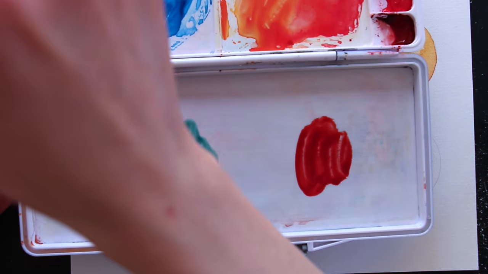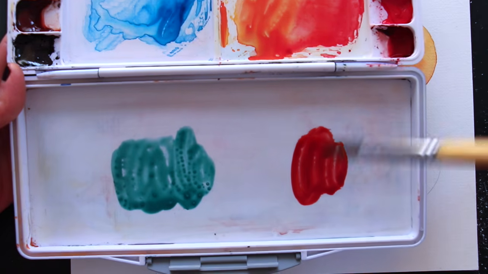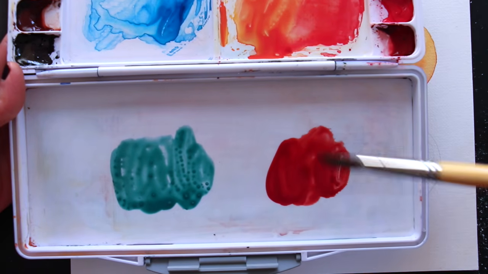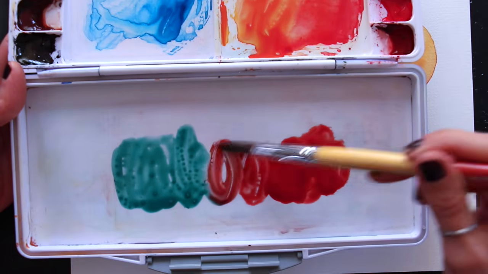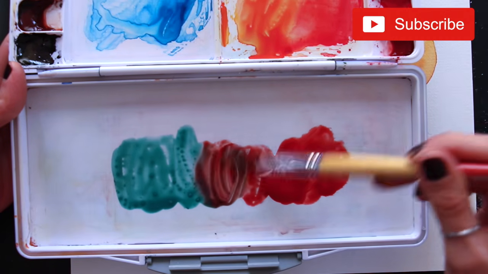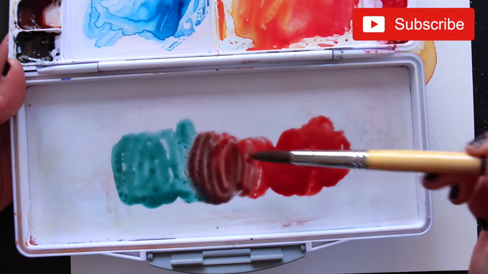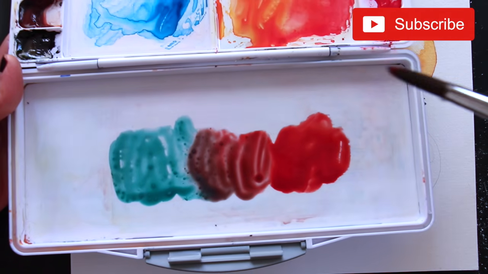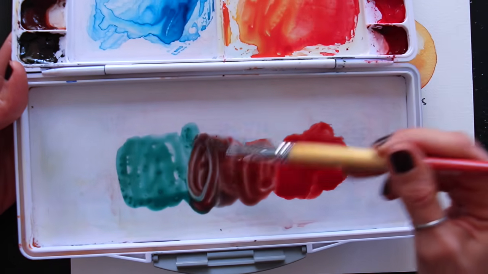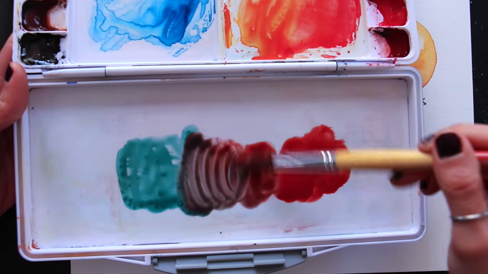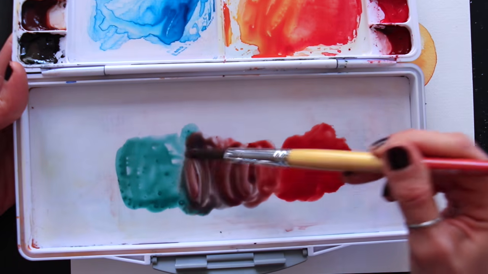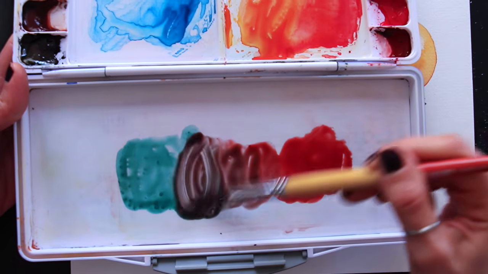So essentially my sphere is going to be red, but I am going to be creating darker red values by mixing some green into that red. So right here on this section of my color mixing palette, you can see how I have red on one side, green on the other side, and I am mixing the two together in between. You can see in the middle where I mixed the green into the red that I've developed darker red values.